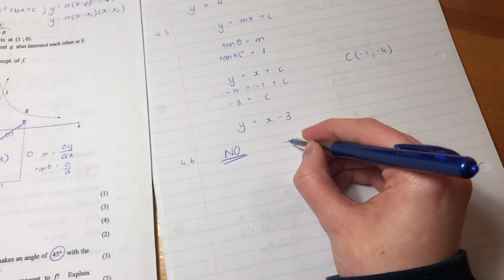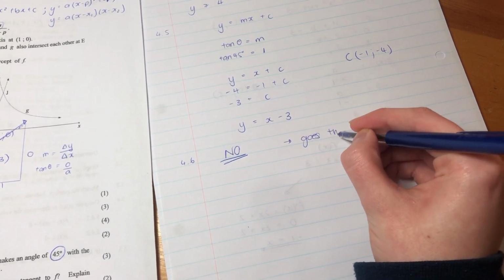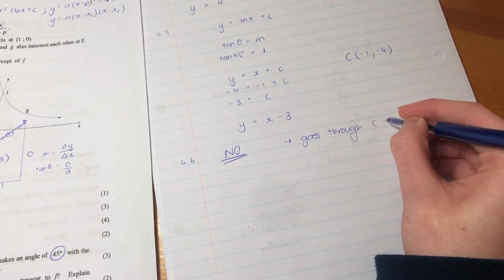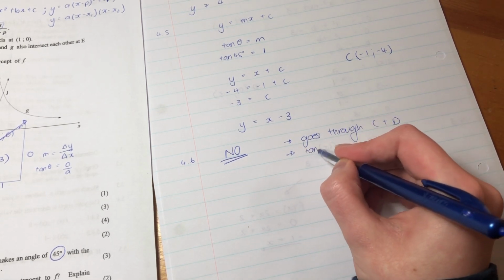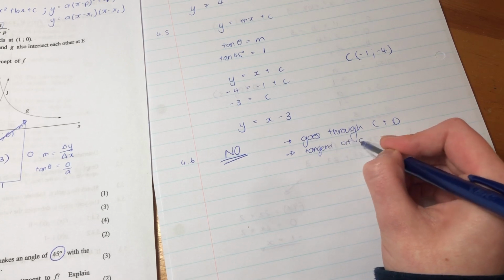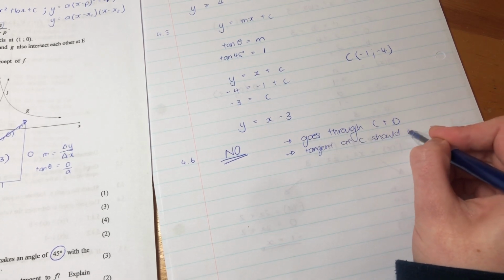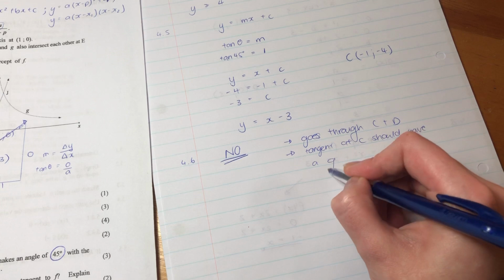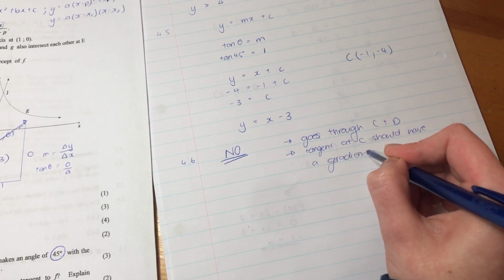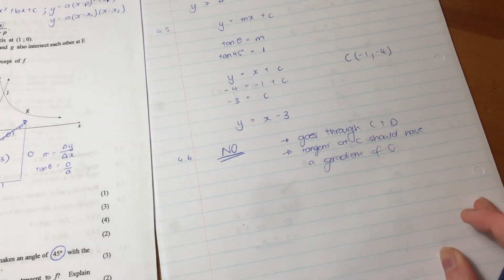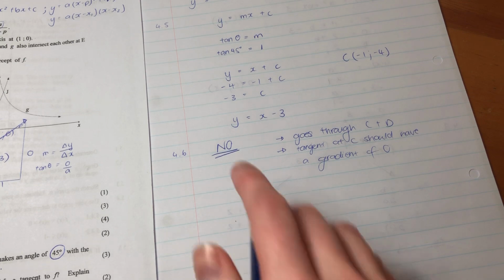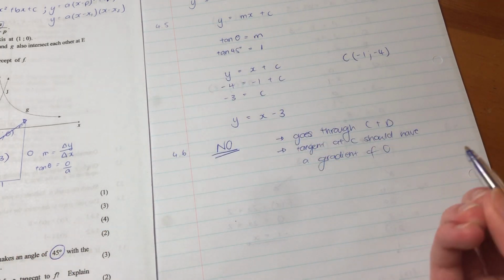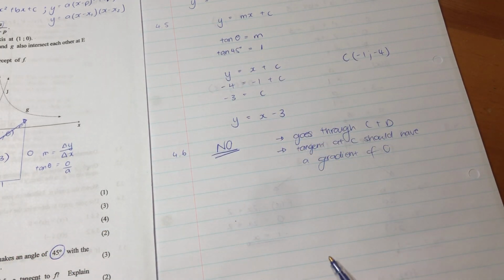No, it goes through C and D. And the second reason is that the tangent at C should have a gradient of 0. That's important. What they're doing there is testing your understanding of what you're actually doing. It's easy enough to just get the graph, but they're asking what that means. What it means is it goes through C and D.